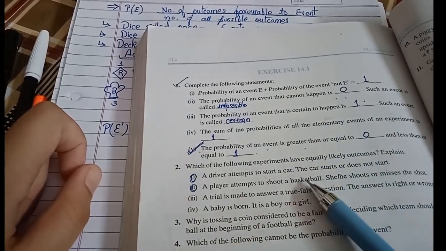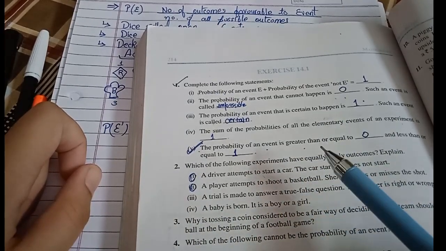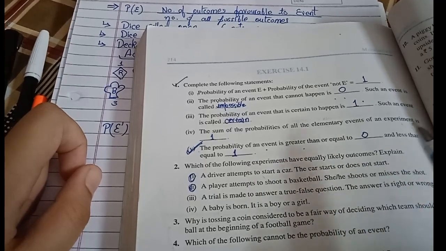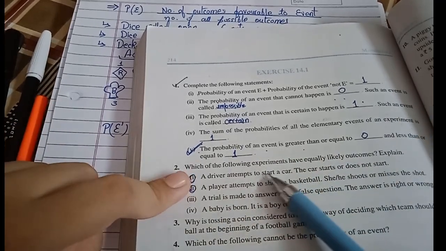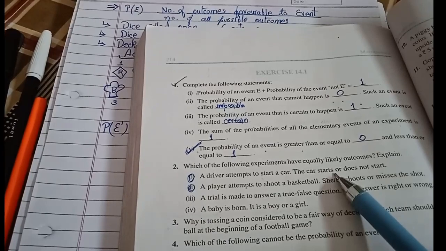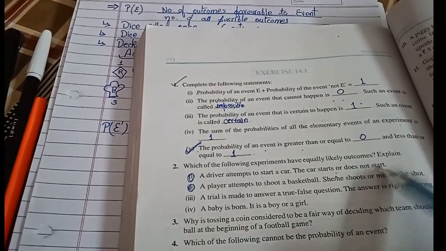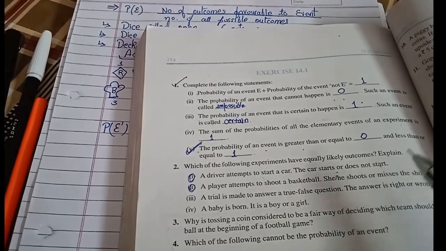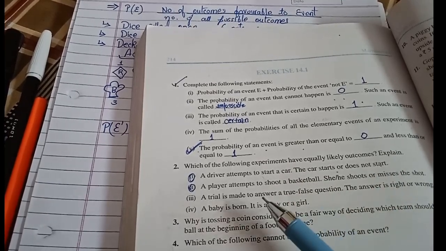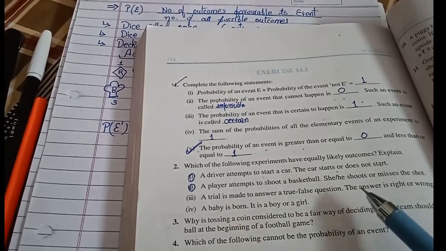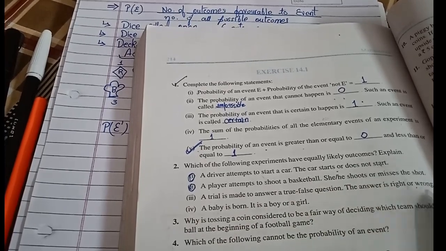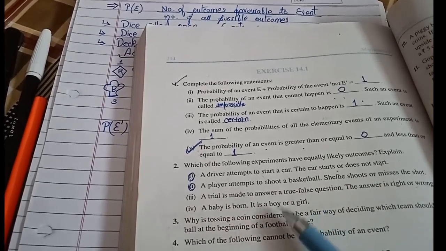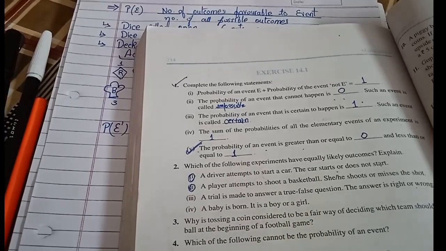Now the second one. Which of the following experiments have equally likely outcomes? Explain. A driver attempts to start the car. The car starts or does not start. A player attempts to shoot a basketball. He shoots or misses the shot. A trial is made to decide whether the accused is guilty or not. The answer to a true false question is right or wrong. A baby is born. It is a boy or a girl.